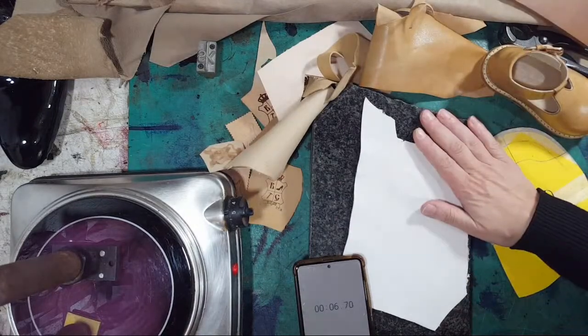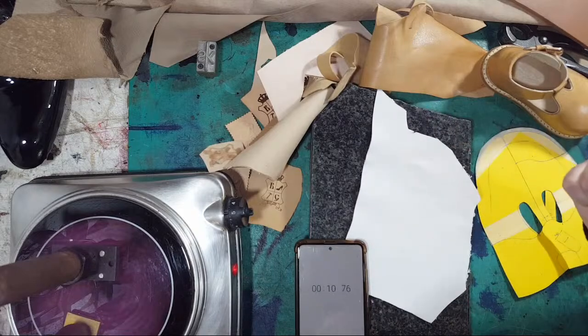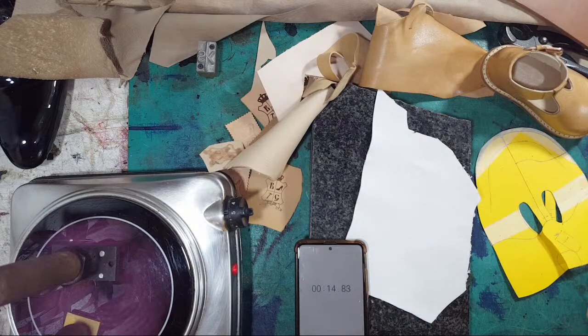You should have some stiff, hard, flat surface where you will apply it. Perfect.